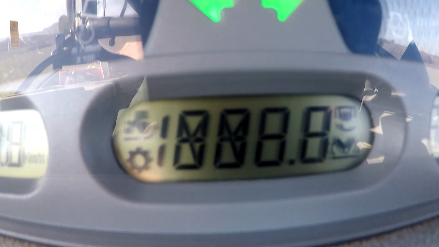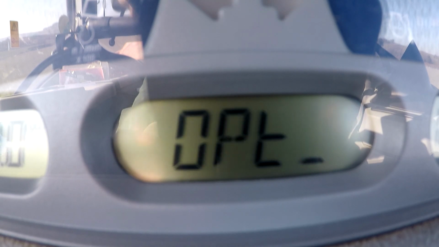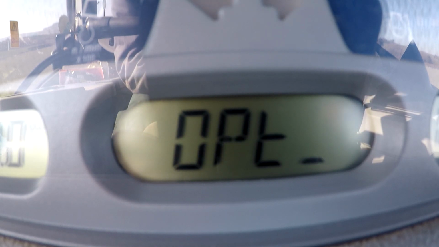To change that, I have to put the shuttle lever into forwards, press and hold the auto button, then switch the ignition on, which will now say OPT.